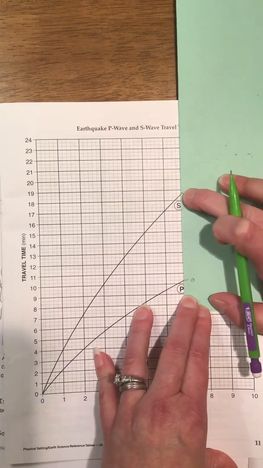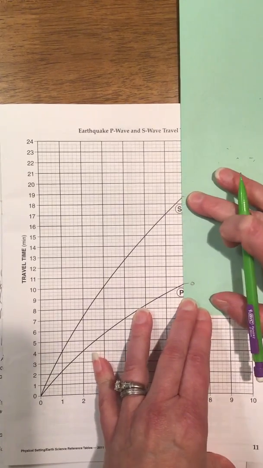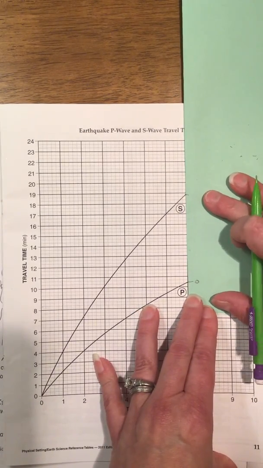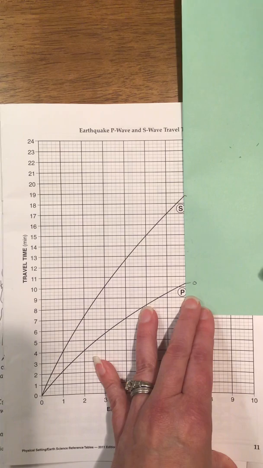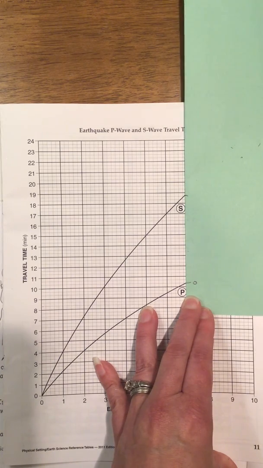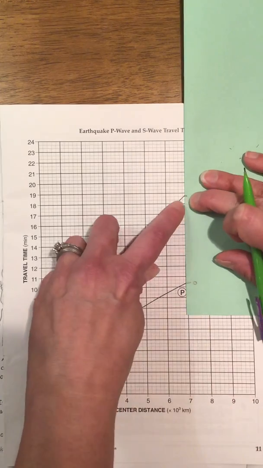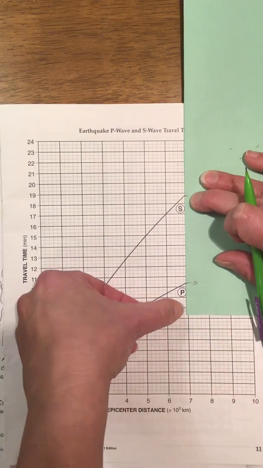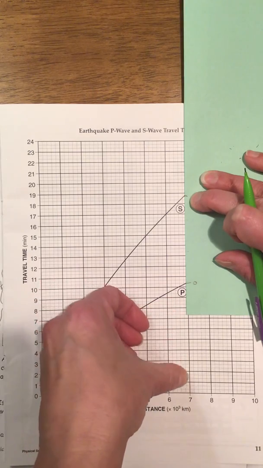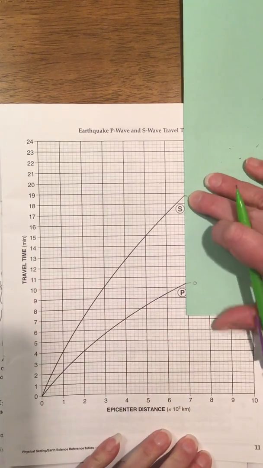This mark looks a little too high, so I'm going to try the next one. That's looking a little too low. Maybe in between. Yeah, that looks pretty good. Right in between. That mark is right on there, and that mark is right on there, so I'm going to swing down. Looks like 6,900, because it's between 6,800 and 7,000, so 6,900.